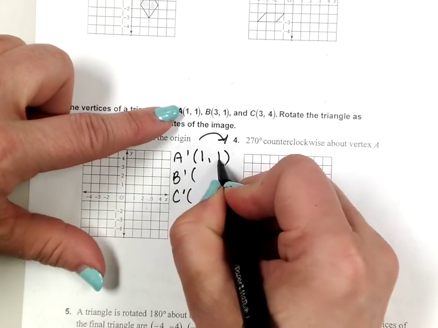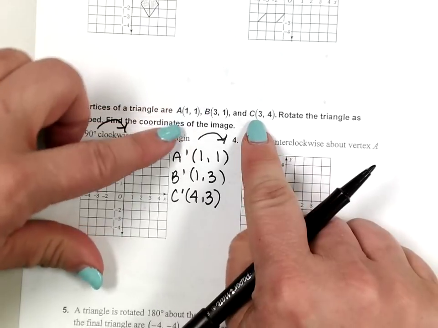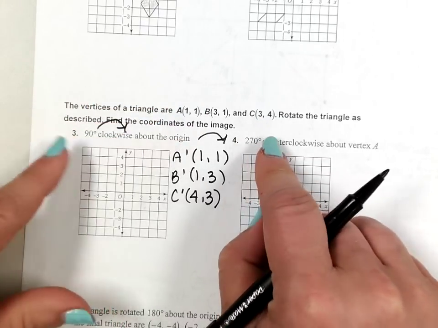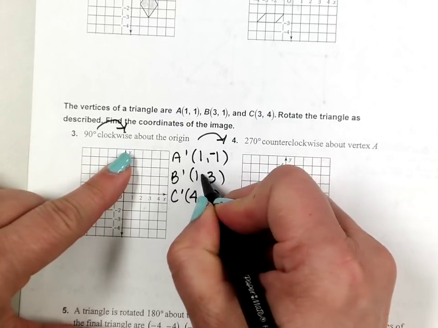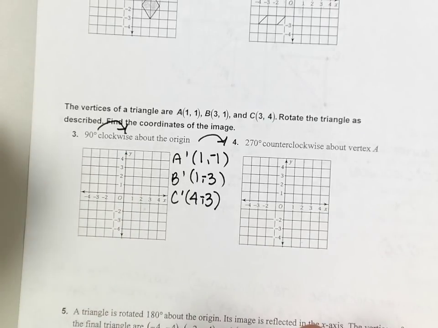I'm going to switch the order. That's all I'm going to do first. So all I did was switch the order from these three to here. I haven't changed anything yet. Then if it's clockwise, I'm going to switch the one on the right. So that's going to become negative, negative, and negative. And that would give me a 90-degree clockwise turn.